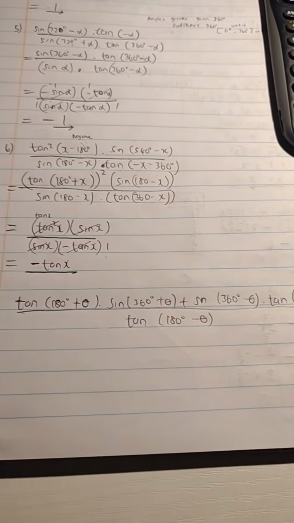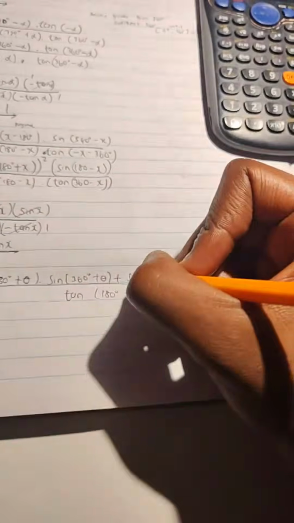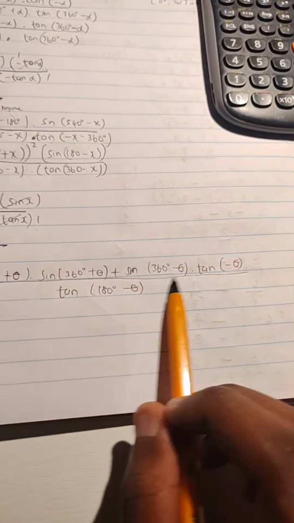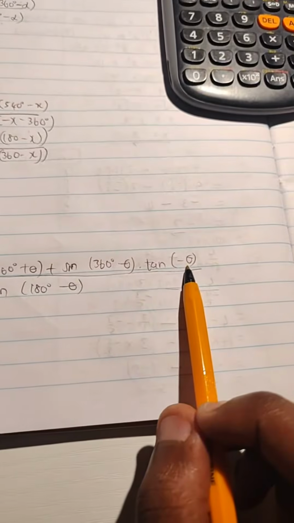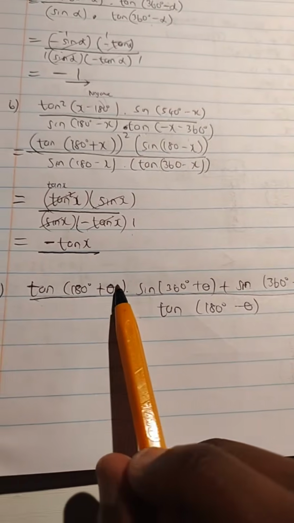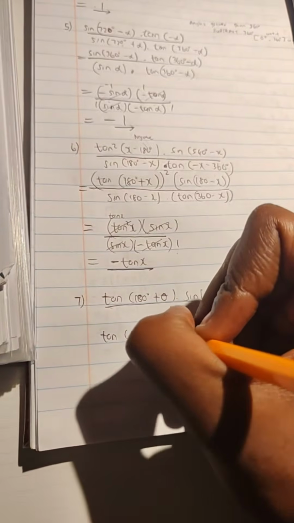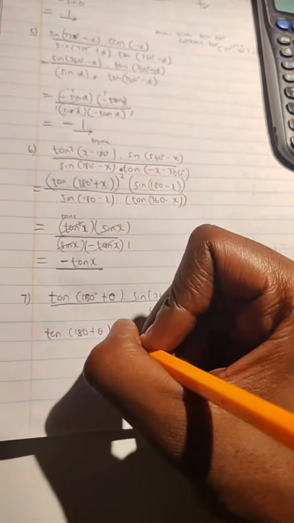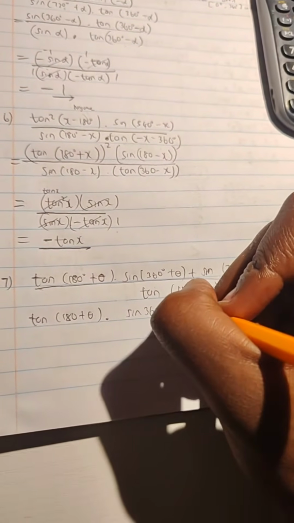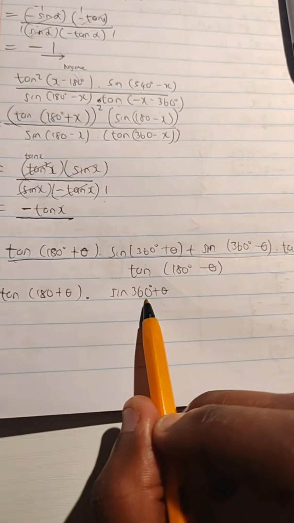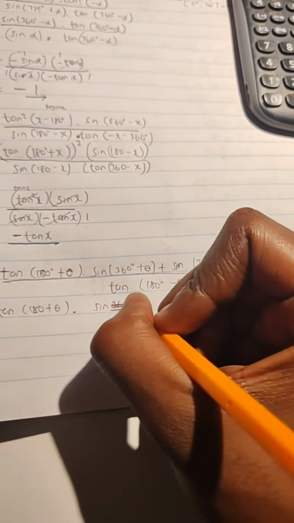Okay. So this time round, multiplication plus, so that means we have addition now in the numerator, but there's multiplication of 2 at the bottom. We have 1 trig ratio. Let's evaluate tan 180 plus theta. Let's first write tan 180 plus theta, sine of 360 plus theta. Remember, tan of 360 plus theta, that means we subtract 360. Yeah, we're just trying to prepare the soil here.